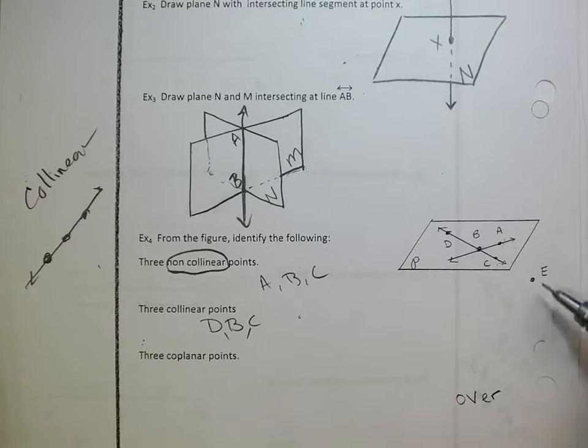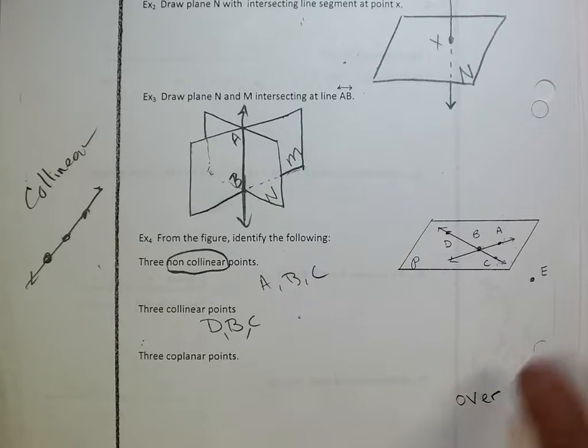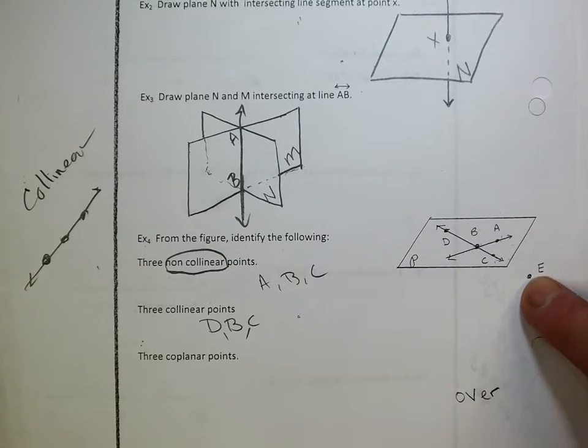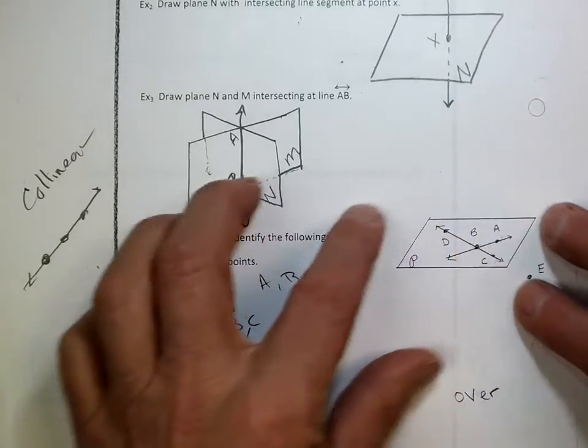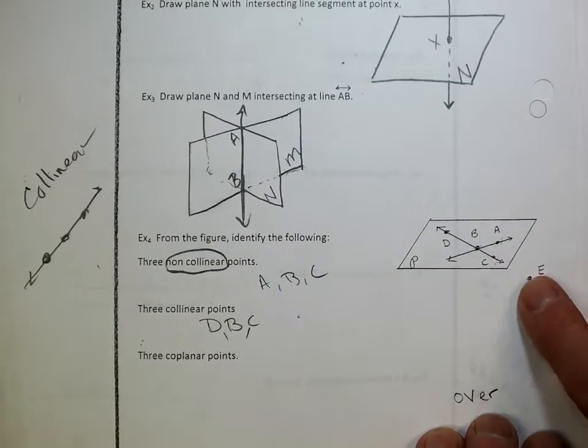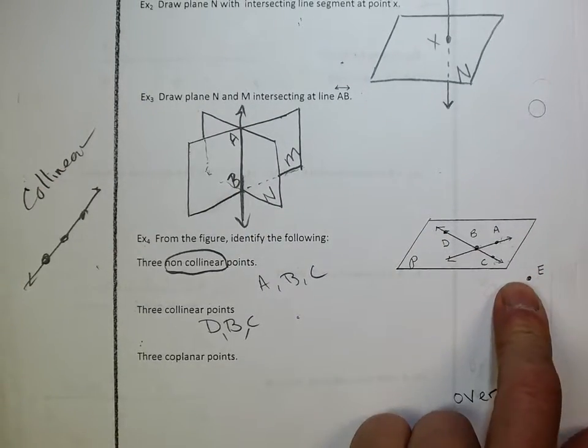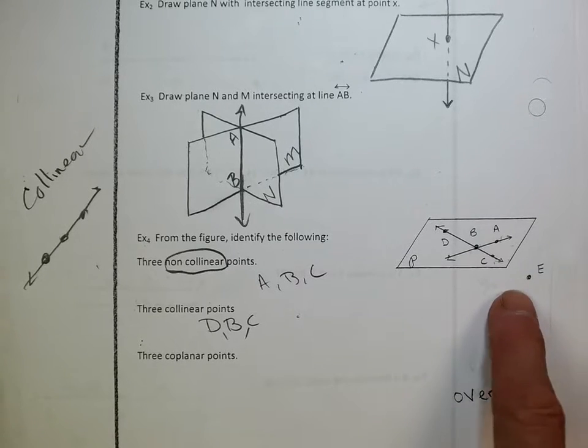Okay, that means point E. Now, point E is a little tricky because when you look at point E, you think, well, maybe. Maybe if I stretch this thing out, maybe E's on it. But since I put it here, it could be above the plane, it could be below. We don't know. So E is the one that's not on the plane.